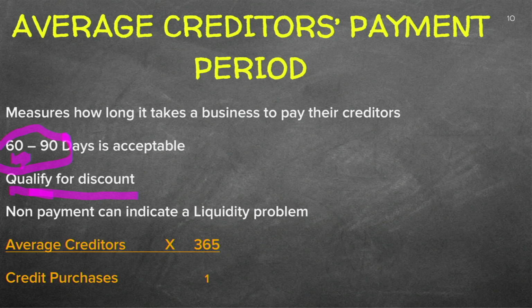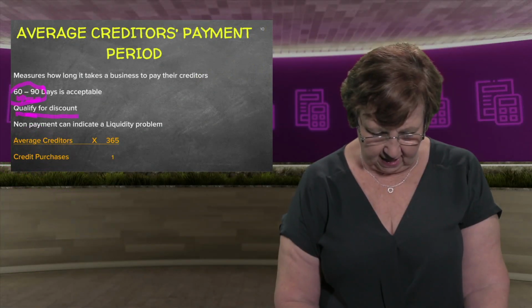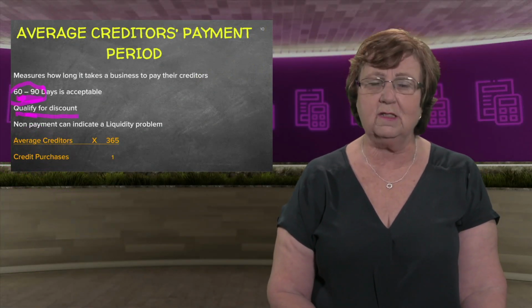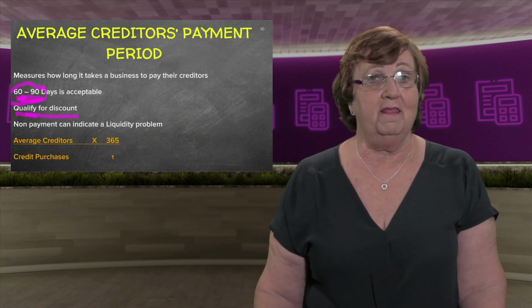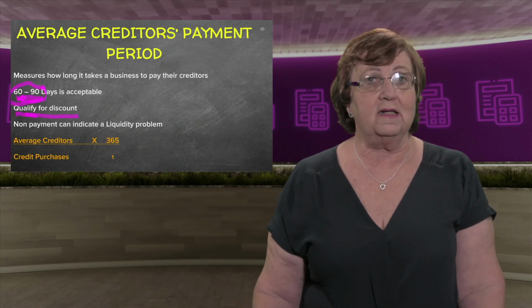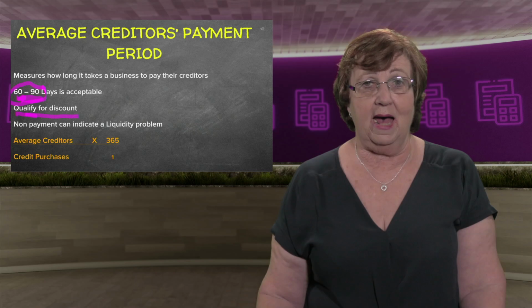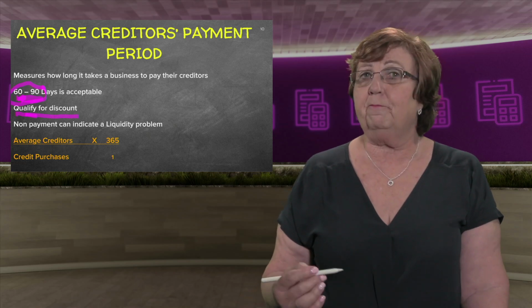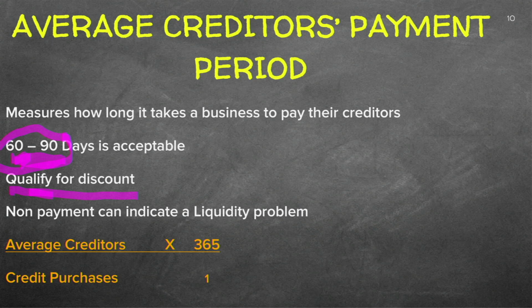Now, if this time period of 60 to 90 days, depending on the conditions that we have agreed to with our creditors, let's say it's 102 days, that immediately tells me that this business of mine has a liquidity problem. In other words, they more than likely do not have enough money to pay the creditors. And so non-payment of a creditor's account could indicate a liquidity problem.